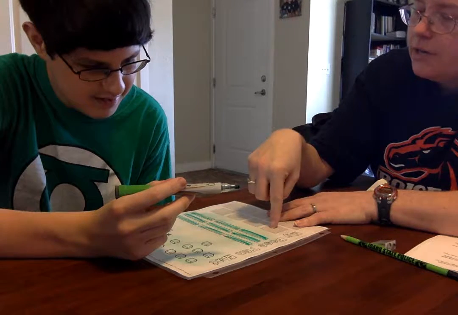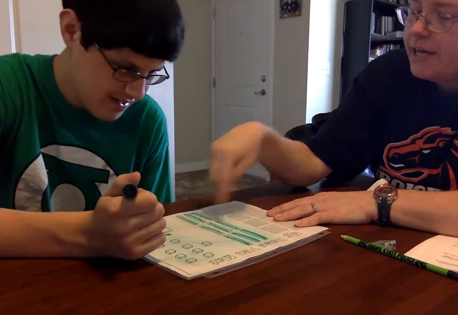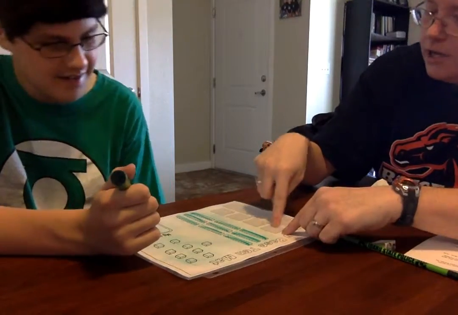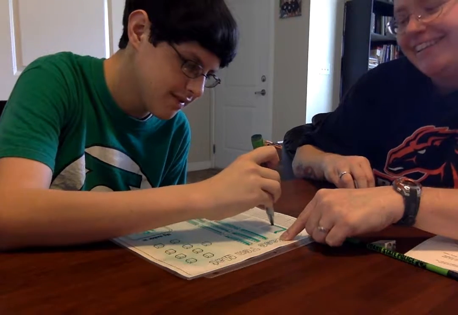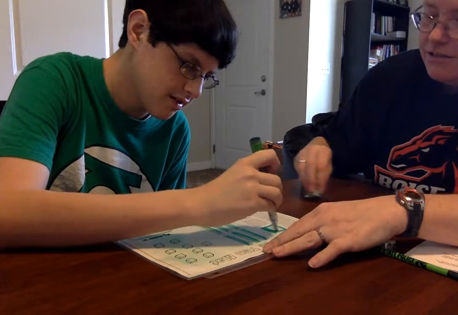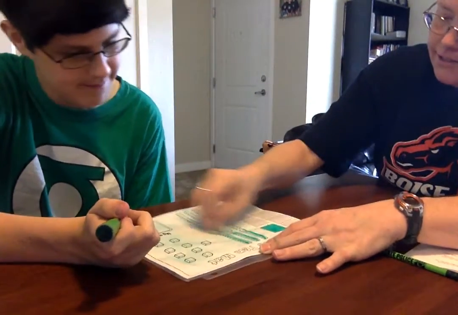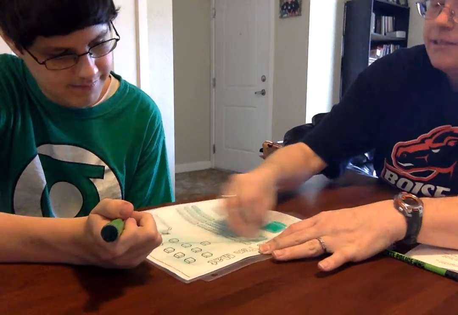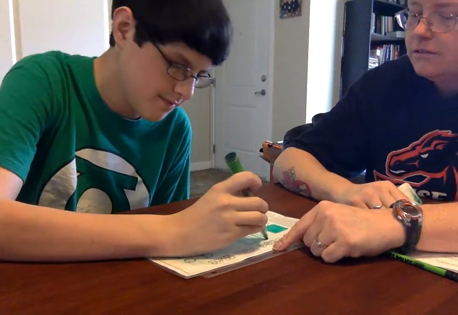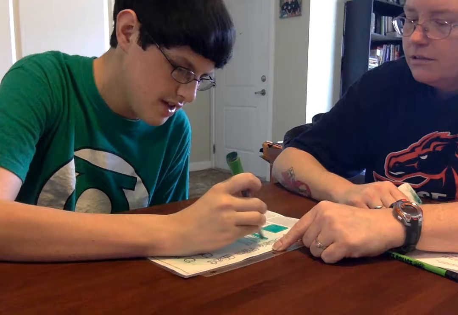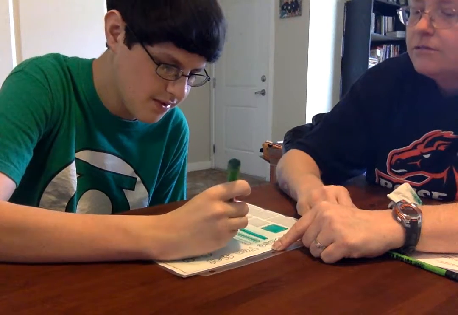This will be 100. So color in this one. There's our 10 tens. And we erase these and keep counting. So 10, 11 tens, 12, 13.